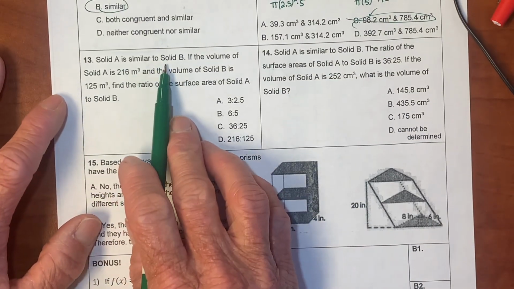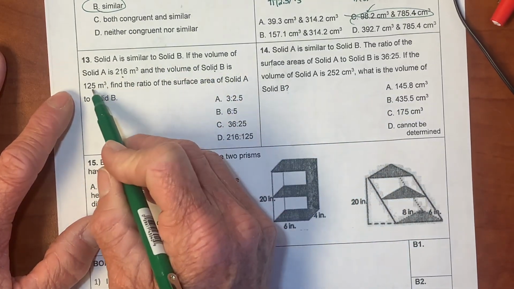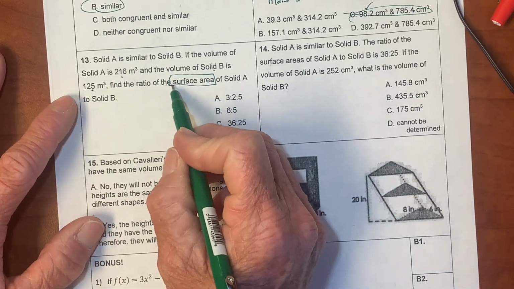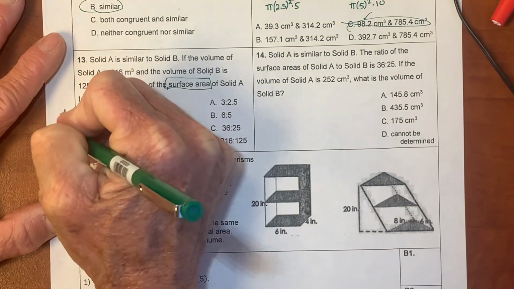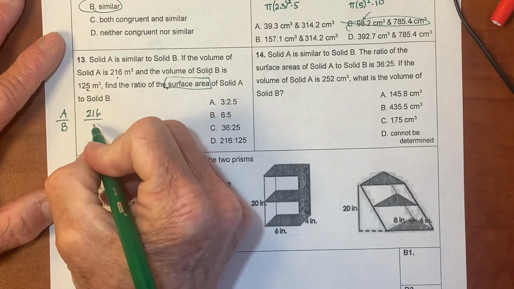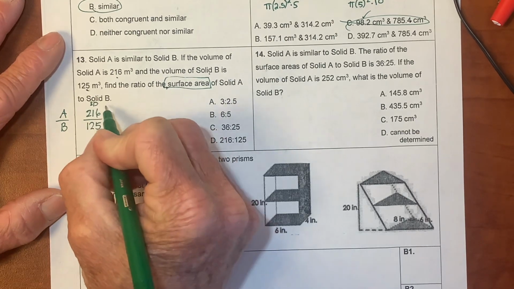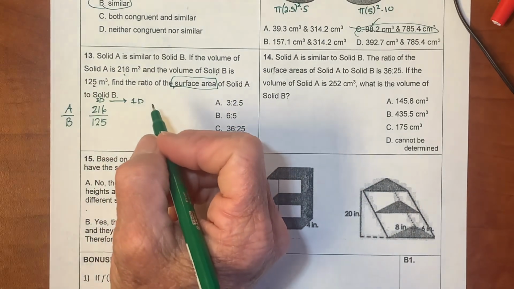Solid A is similar to B. The volume of A is 216. The volume of B is 125. Find the ratio of their surface areas. Okay, so we've been given A to B. When we set this up, the volume of A is 216, the volume of B is 125. This is our 3D ratio. We need our one-dimensional or our linear ratio.